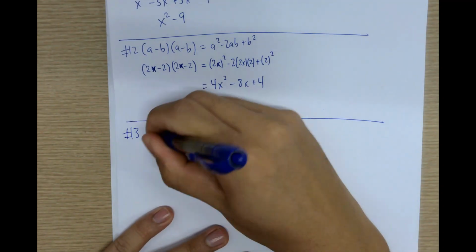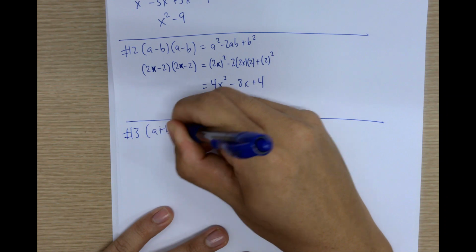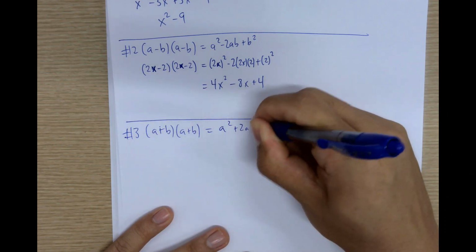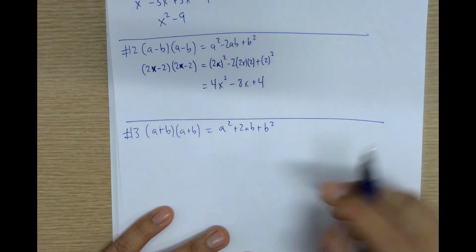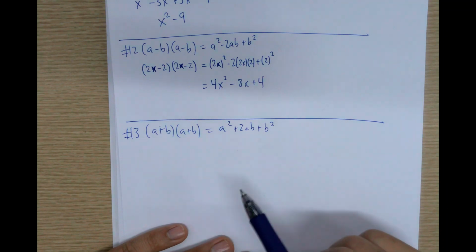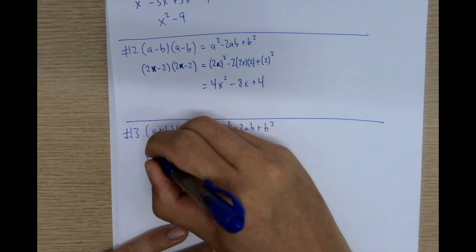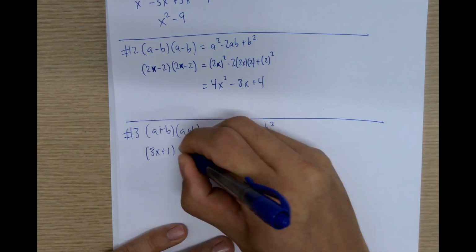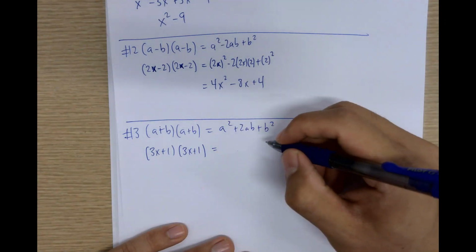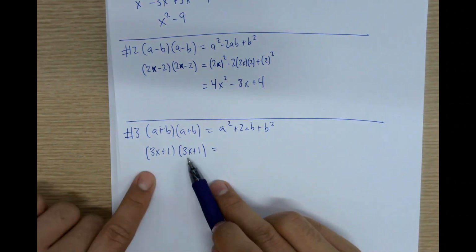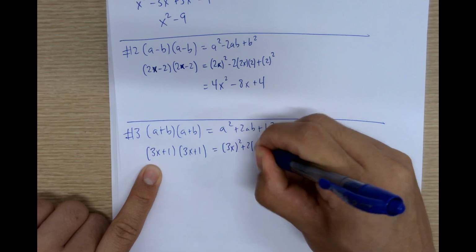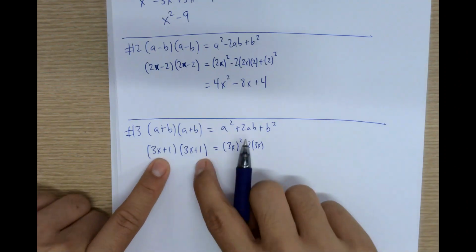So our third example is a plus b times a plus b, and that equals a squared plus 2ab plus b squared. And again, this is very similar to the second one, except this time all the signs are positive. So you might have something like 3x plus 1 times 3x plus 1. So again, you're going to replace all the a's with 3x, and you're going to replace all the b's with the 1.